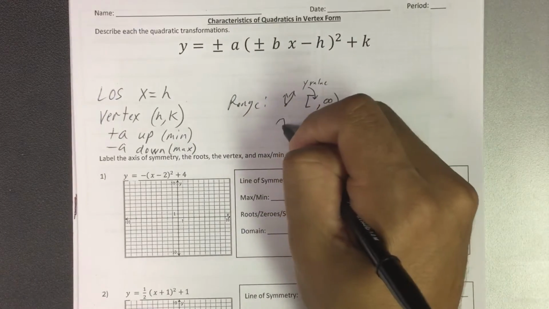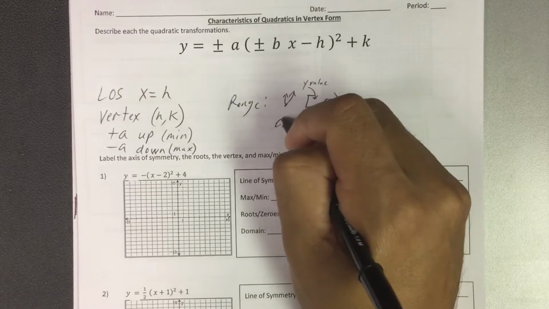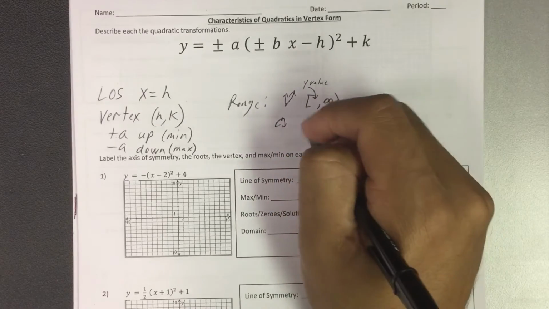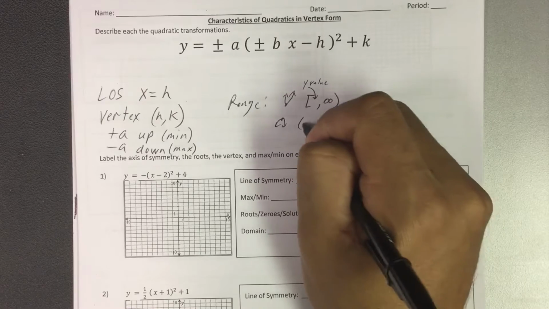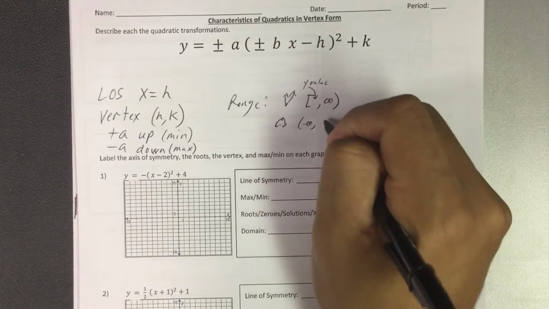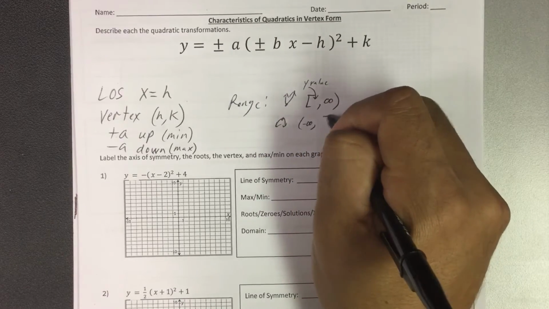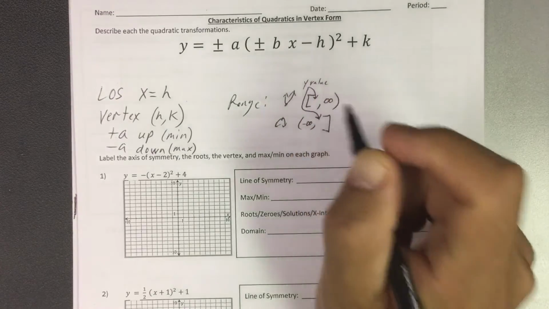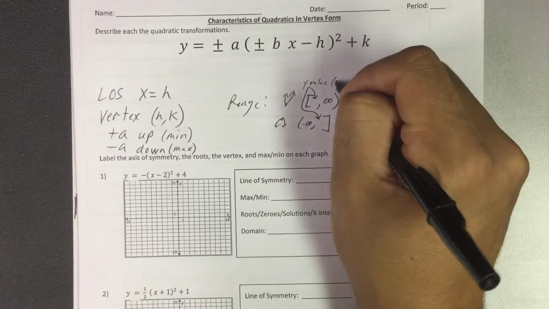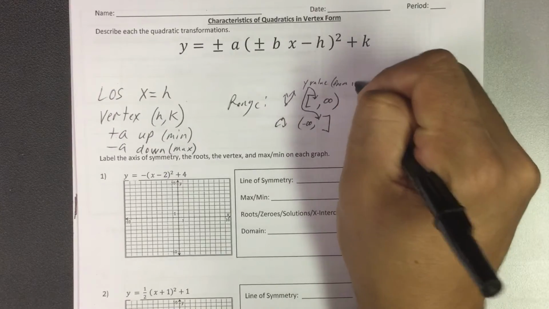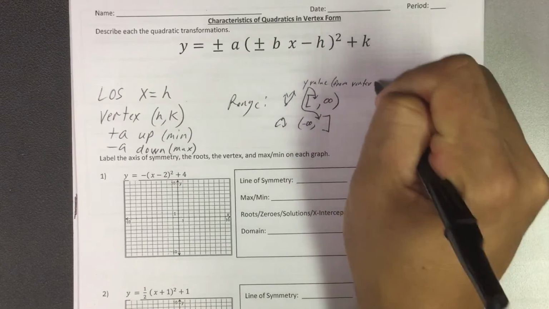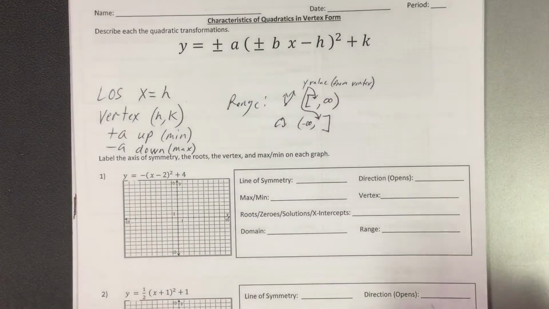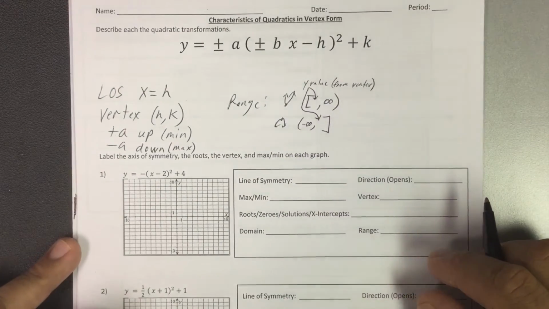If it's going down, this is the maximum point. So that means it is starting at negative infinity and it is going up to the y value. Right? And this is from the vertex. And when we draw the pictures, you should see it a little bit better. Okay, so that's the notes we need.